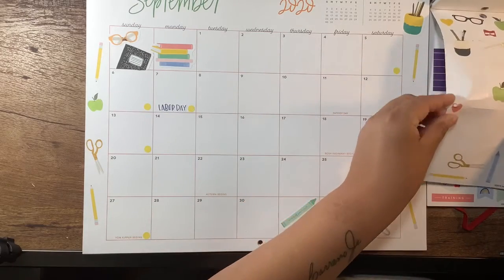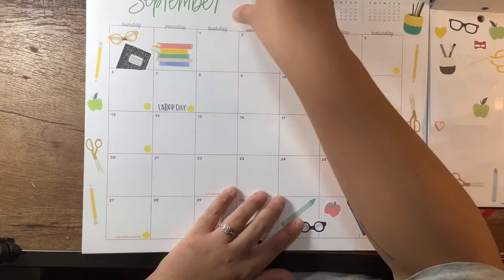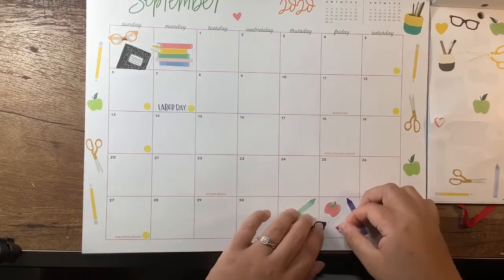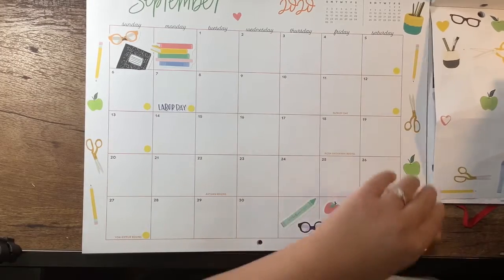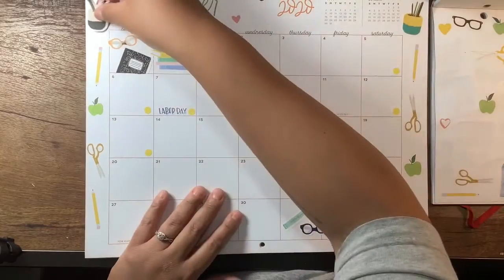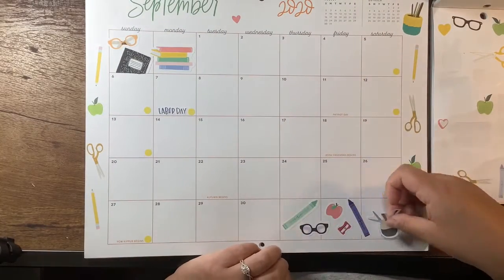We have hearts we can use, which I can throw up there. Pencil sharpener. I have another cup. I don't want to put that one there. Okay then. Well, I probably should put it.